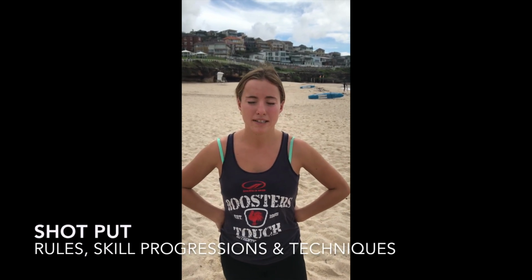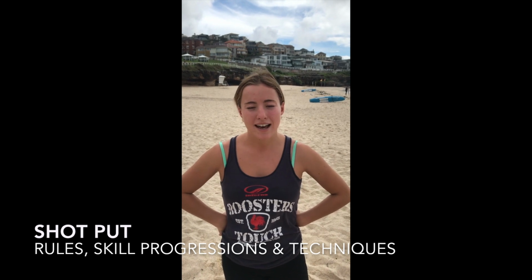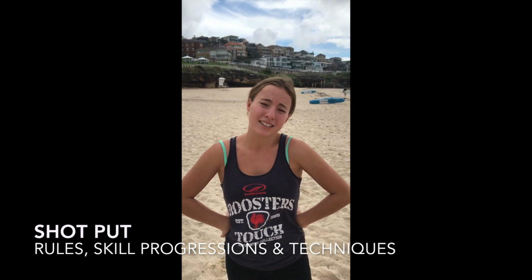Everyone, today we're going to be looking at the shot put. It's an Olympic sport and it's a throwing event, and we'll be doing it at our athletics carnival in the next few weeks. Firstly, we will go over the rules of shot put and what we classify as a foul. Then we'll look at the progressions so that we can all ace the upcoming athletics carnival. Finally, we will look at techniques that other athletes use during competitions.